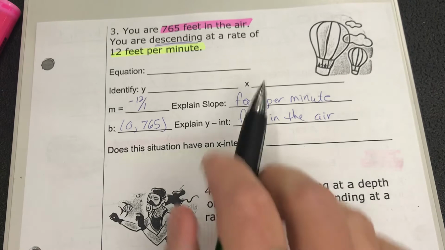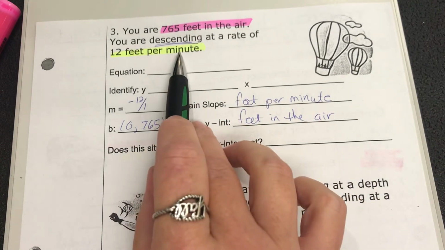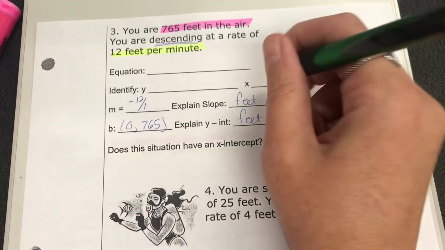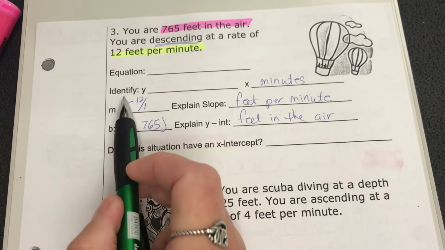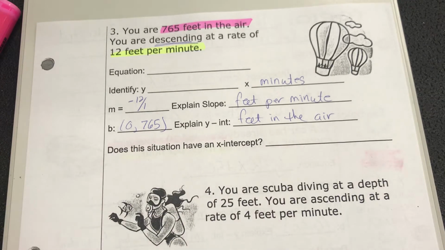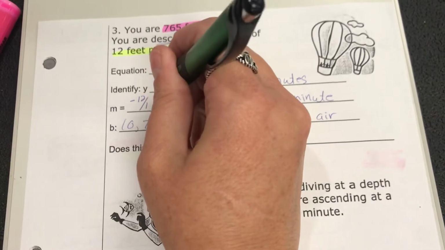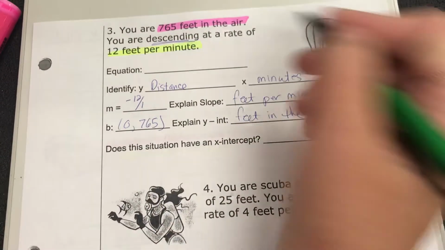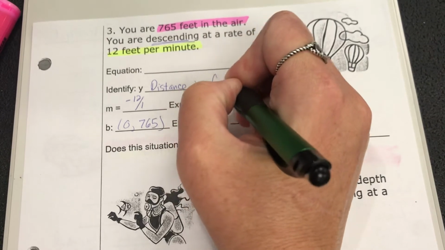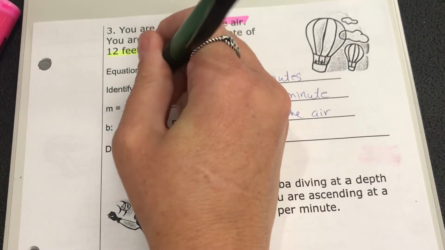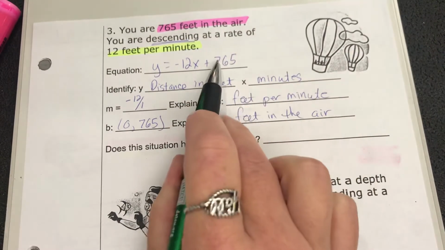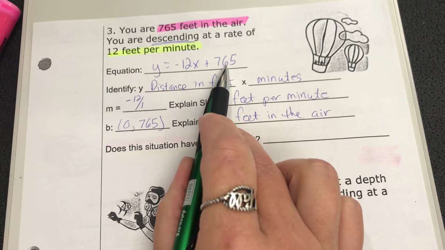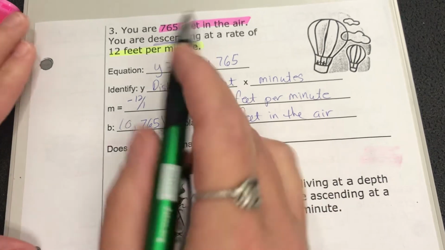Okay, so what does the x represent? It always deals with what is after the word per, each, or in. So x is the minutes. And y is going to be your distance traveled, distance in the air, distance in feet. Okay, any of those would work. Amount traveled, that would work. Okay, so our equation is y equals negative 12x plus 765. Because we're beginning at 765 feet, and we're going to decrease 12 feet per minute.